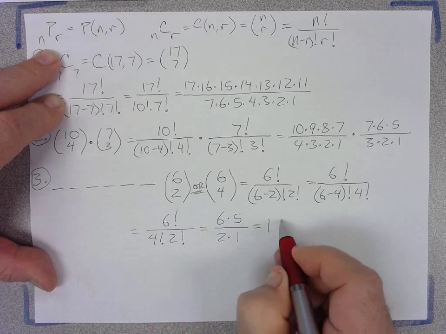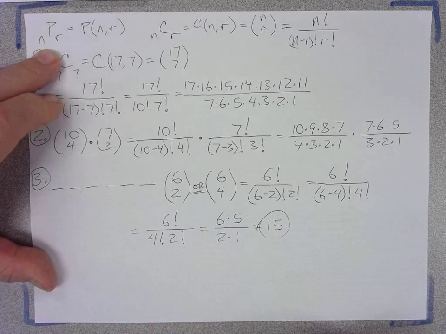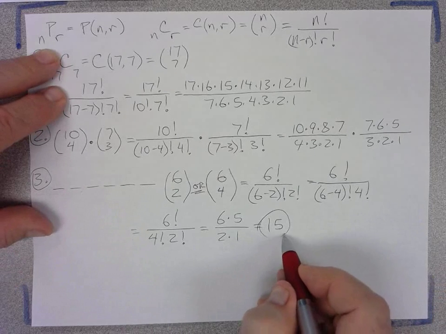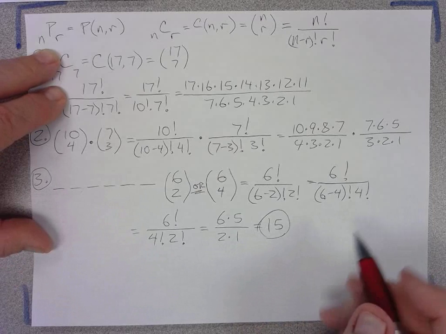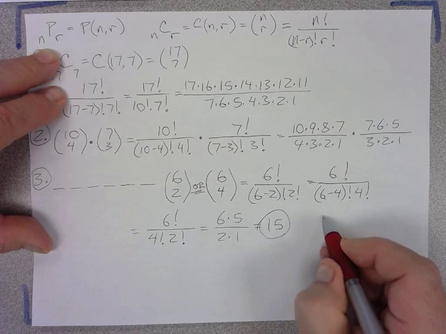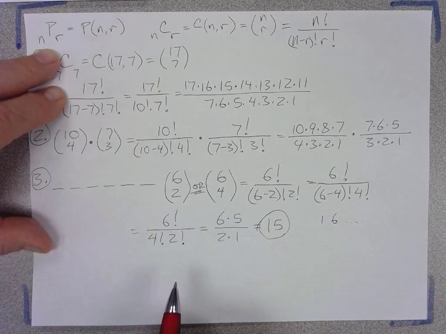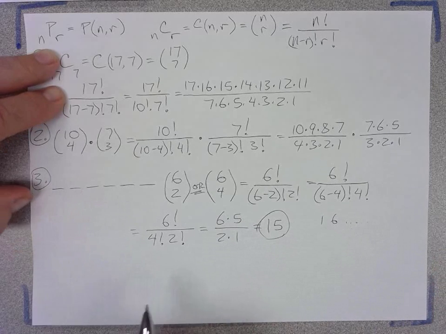Maybe you remember 15 from our Pascal's triangle. Okay? If you don't, take a look in your notes, look at Pascal's triangle. Look at the row that starts out 1, 6. Look at that 15. Okay.